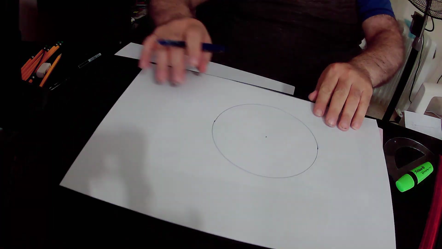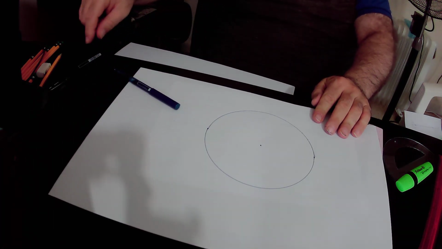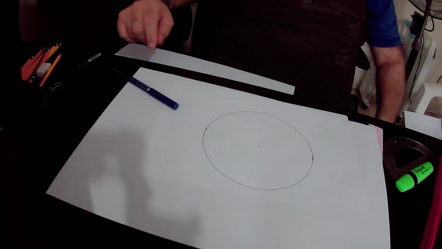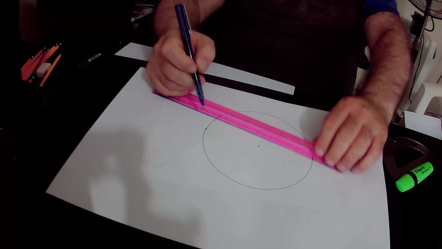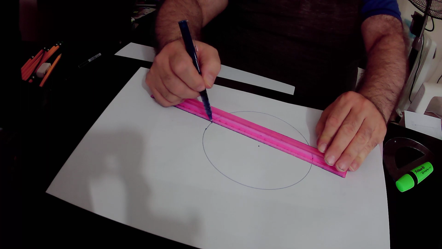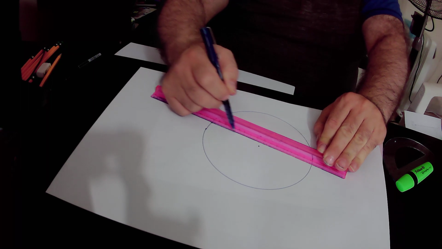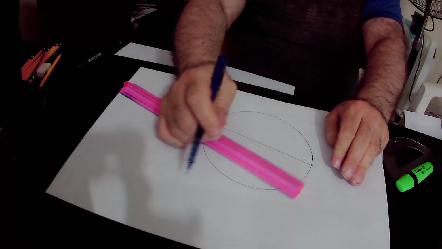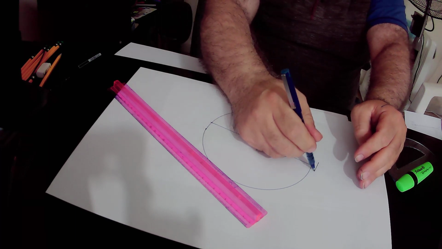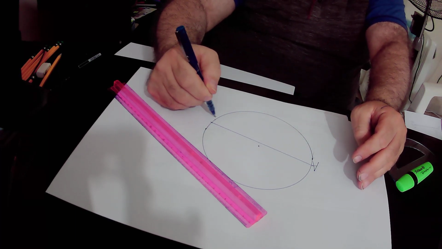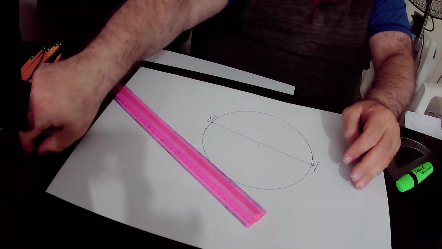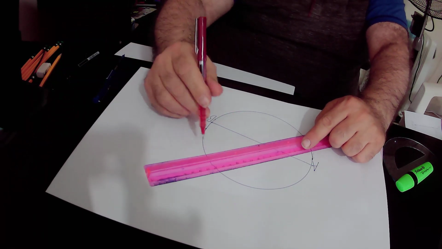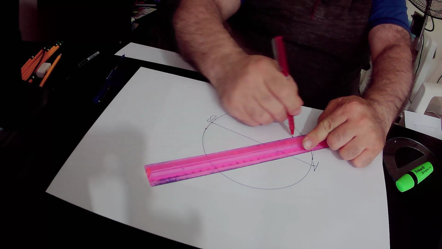Here we have a circle, and if in this circle we have two chords that intersect with each other, for example, we have this chord AB intersecting with this chord CD.